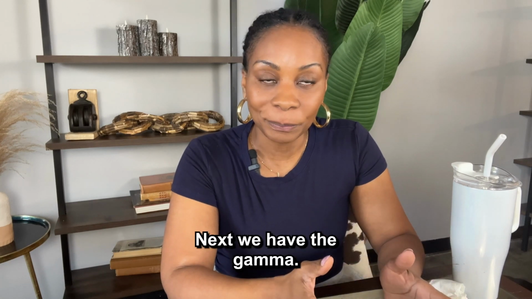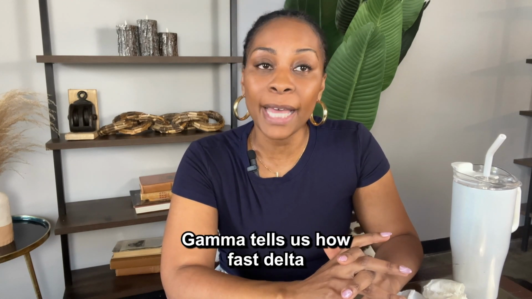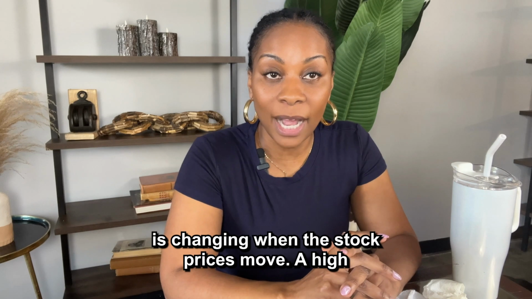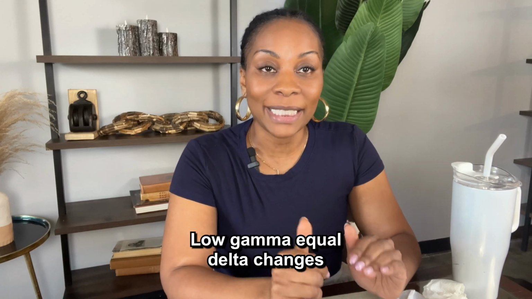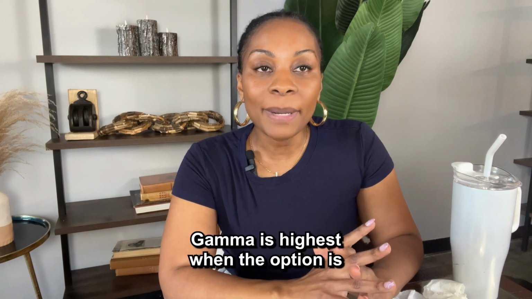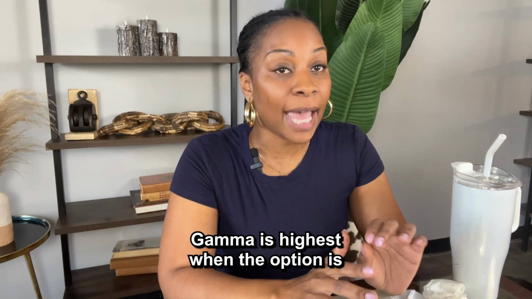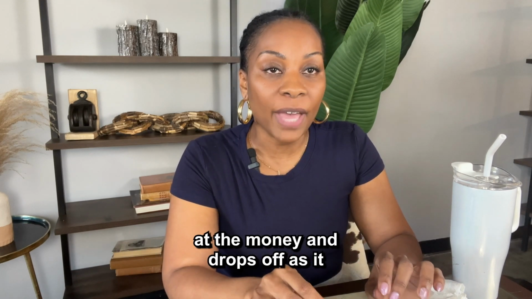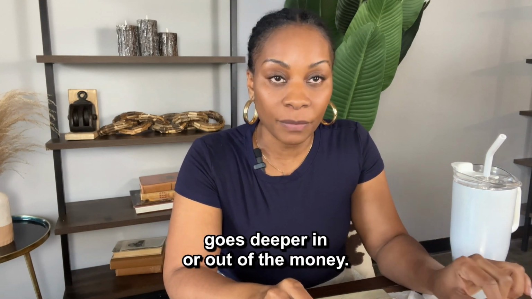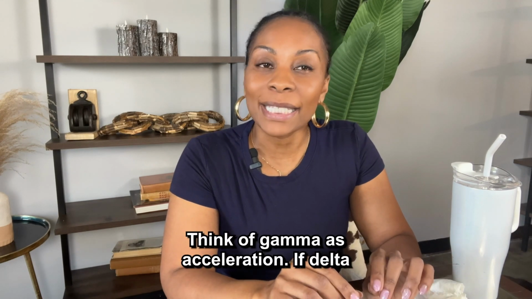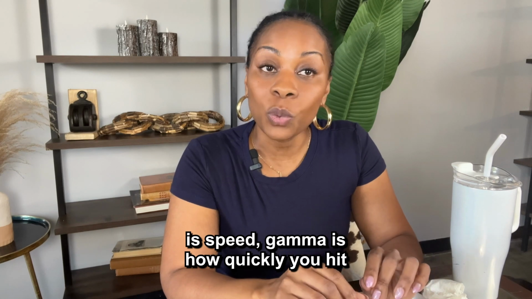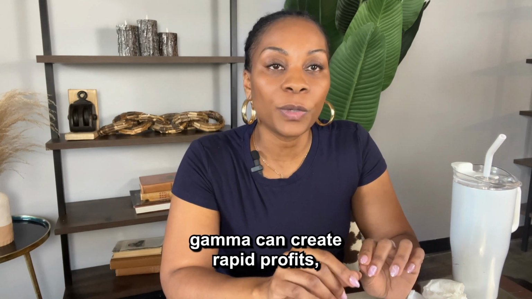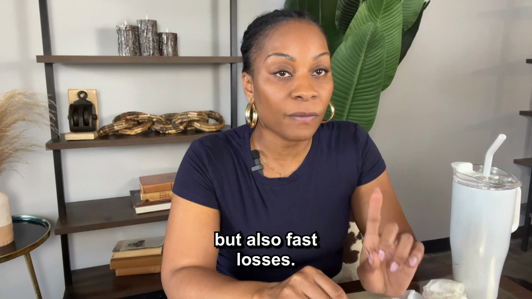Next, we have the gamma. Gamma tells us how fast delta is changing when the stock price moves. A high gamma means delta changes quickly. Low gamma means delta changes slowly. Gamma is highest when the option is at the money and drops off as it goes deeper in or out of the money. Think of gamma as acceleration. If delta is speed, gamma is how quickly you hit the gas. High gamma can create rapid profits, but also fast losses.